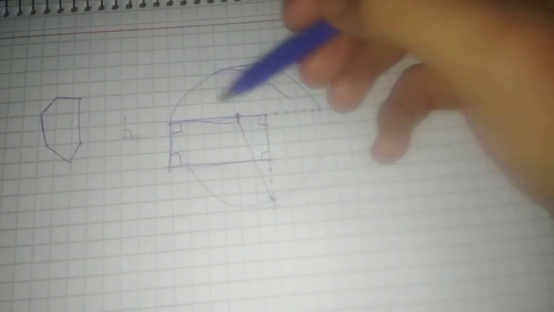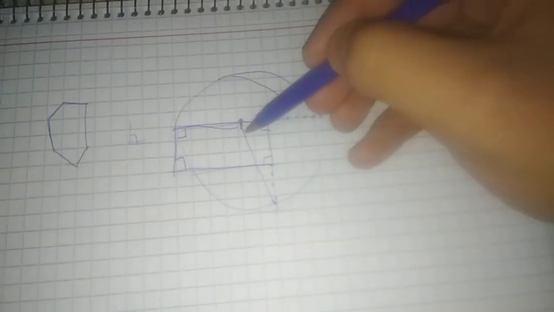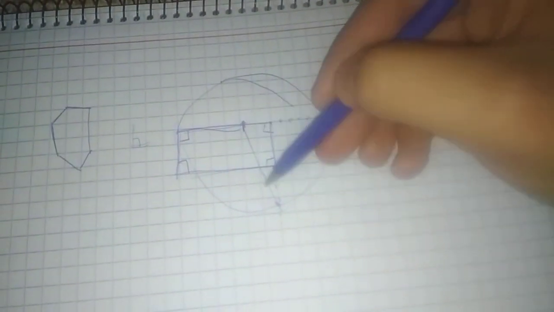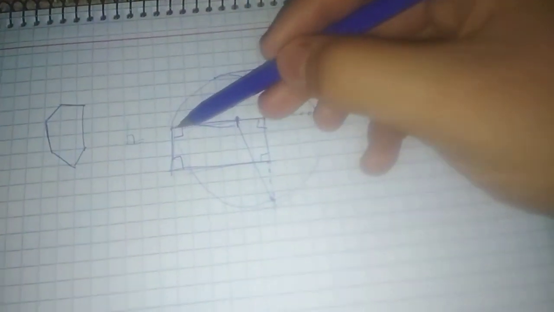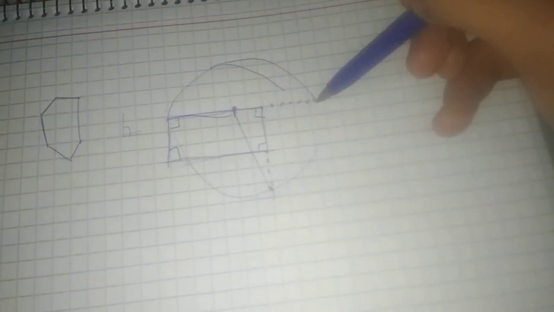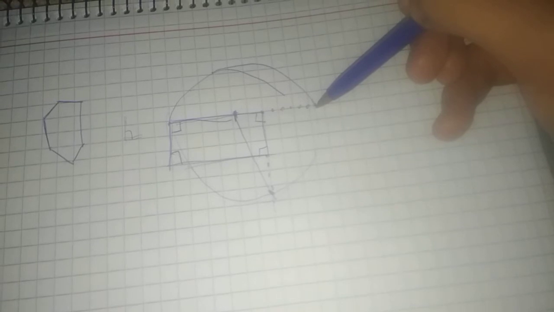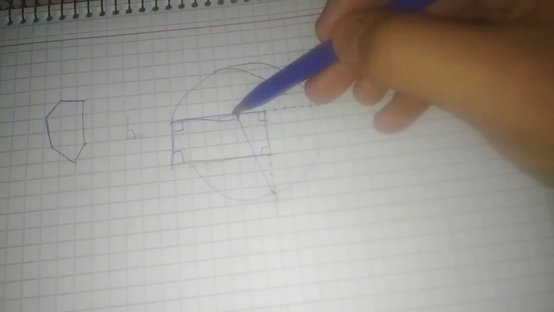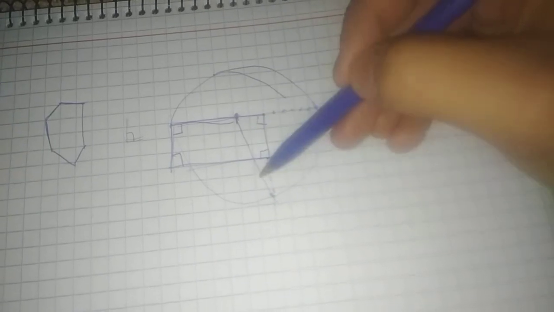So what do we have here? We know that this is equal to this, so therefore the square on this is the same as the square on this. So we have that the rectangle contained by the given straight line plus the added part, plus the square on the middle segment, is equal to the square on this.